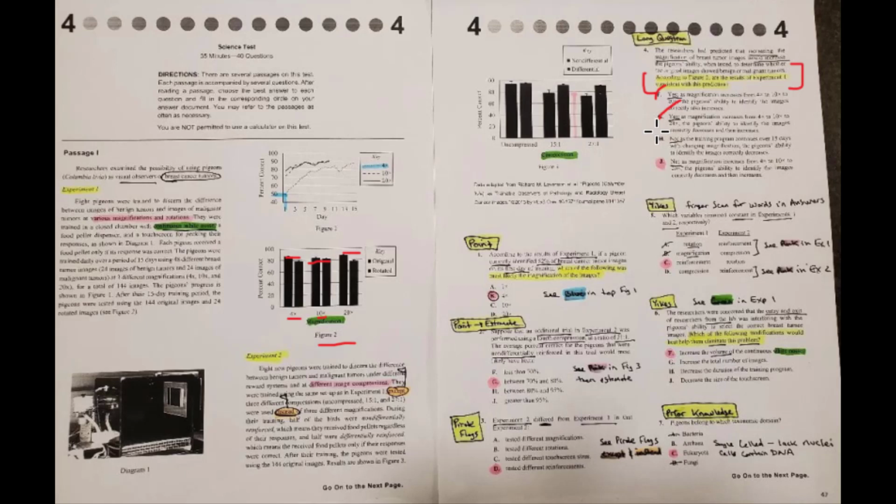Now, what's the one difference between the two? Answer choice H talks about the 15 different days, and answer choice J talks about the different magnifications, 4, 10, and 20. J is the correct answer. Make sure that you look at the right area. Figure 2 is coming from down over here.